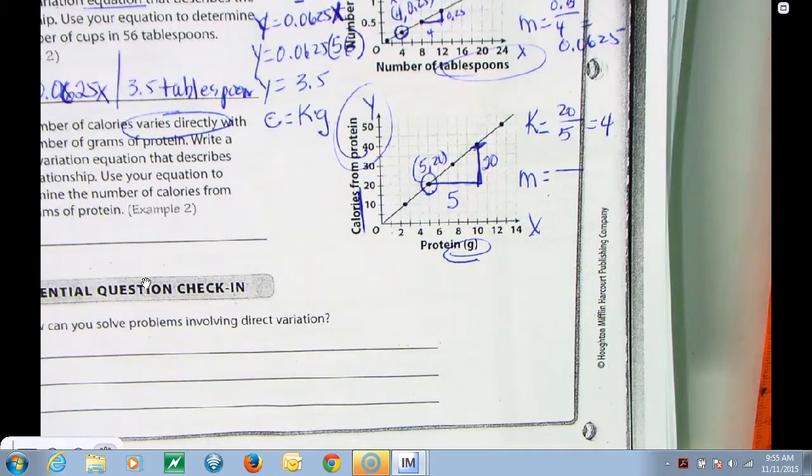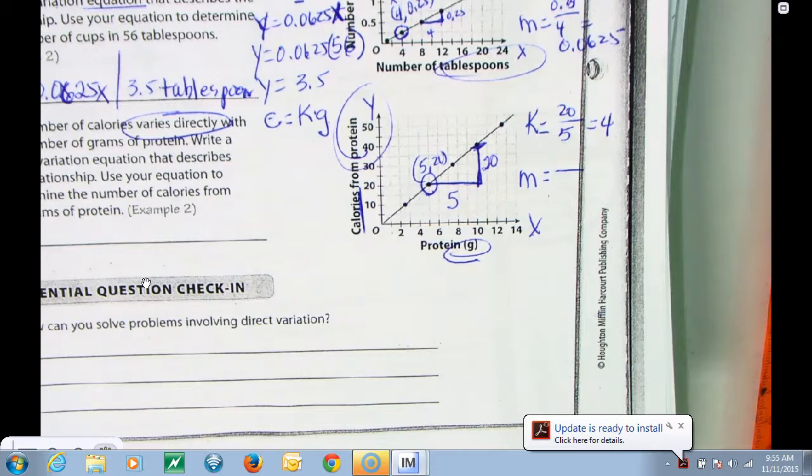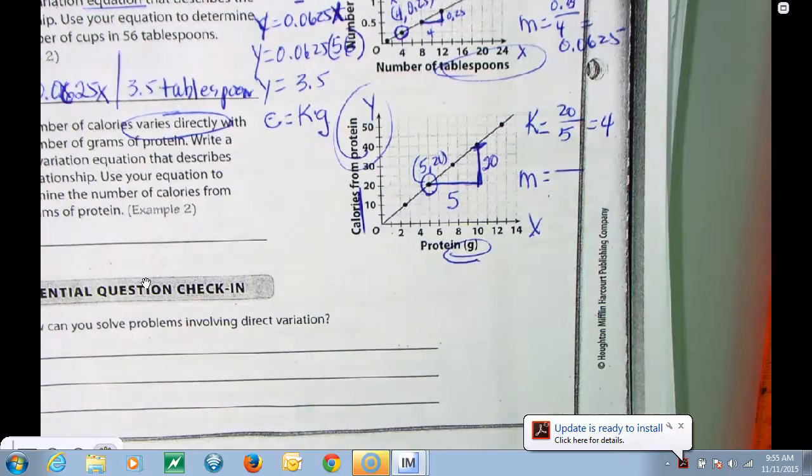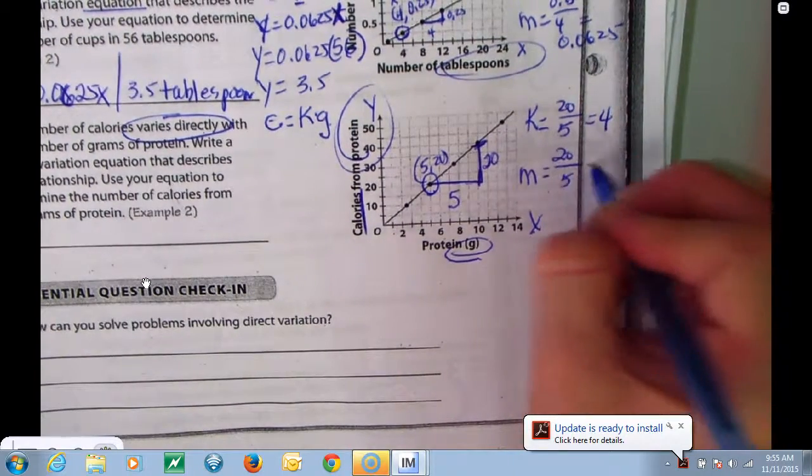Look, the reason we're missing this stuff is we don't know how to do this stuff. Guys, that goes from 5 to 10 on a number line. 5 to 10 is 5. Everybody knows going from 5 to 10 is 5. Come on now. And then we're going from 20 to 40. That's 20. You got to get the easy stuff right to get the hard stuff right. And 20 divided by 5 is 4.